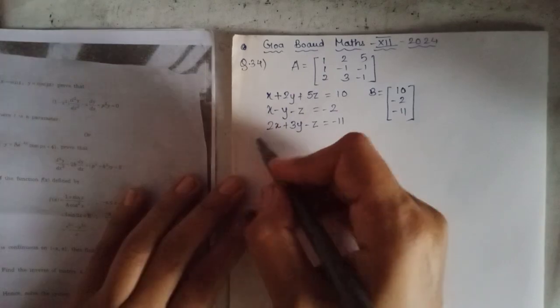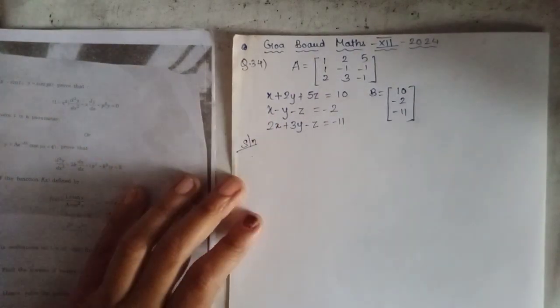First you have to check whether A inverse exists or not.